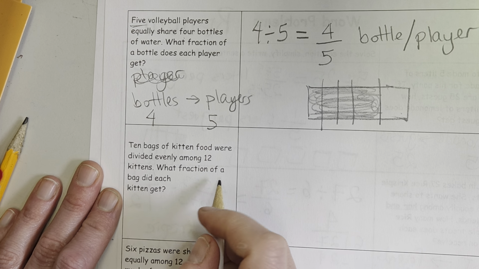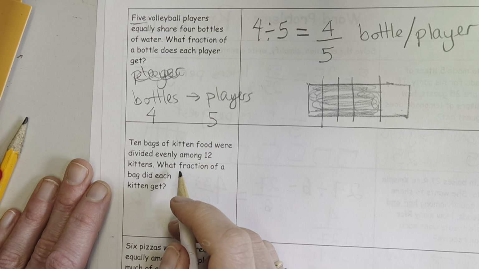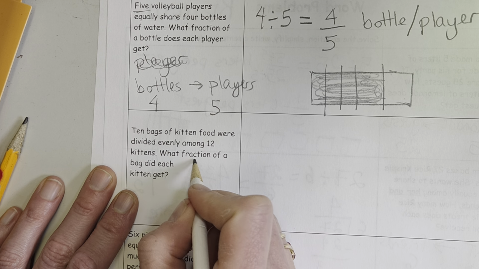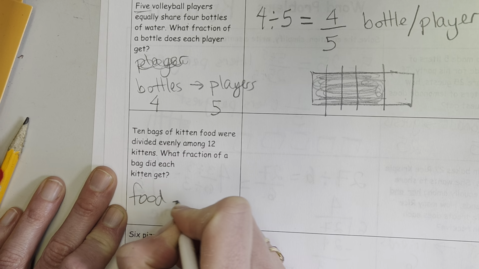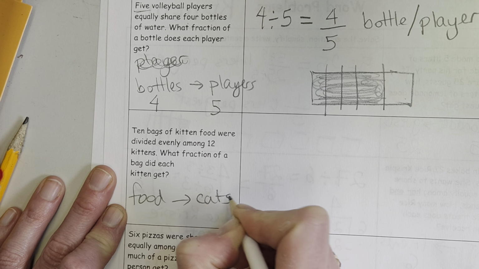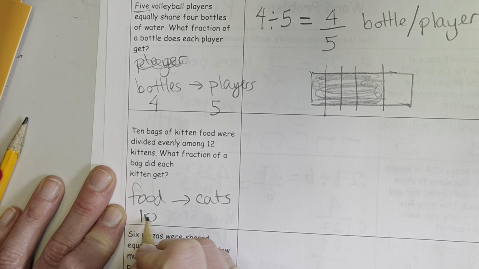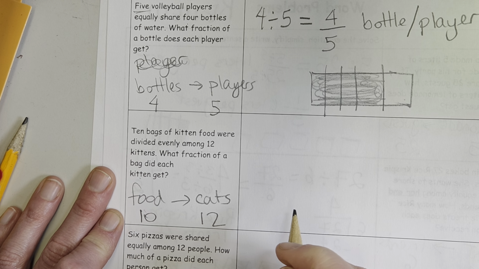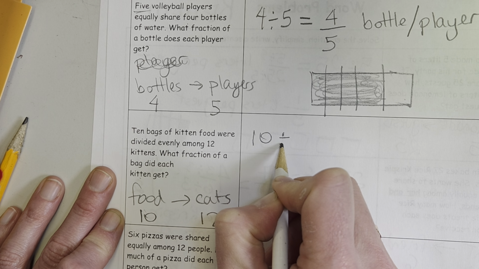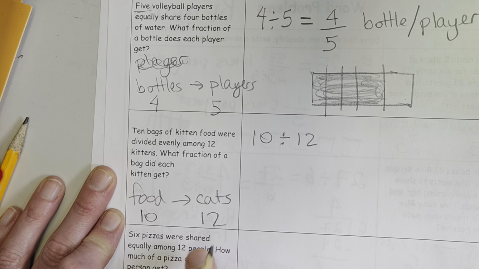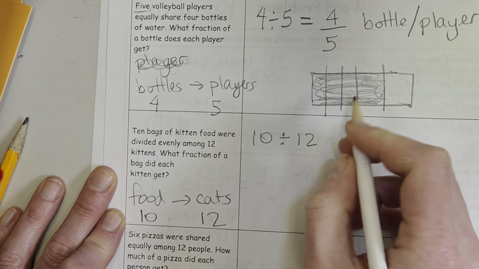Okay, 10 bags of kitten food were divided equally among 12 kittens. What fraction of a bag did each kitten get? So we're talking about food to cats. 10 bags of food to 12 kittens. So that's 10 divided by 12. Follow the arrow, right?